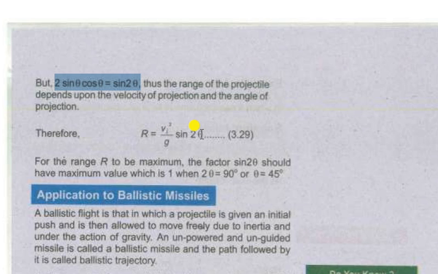From this, if we want the maximum range, or the angle for which the maximum range can be obtained, we should have the value of sin 2 theta maximum. The maximum value of sin 2 theta is 1. So sin 2 theta is equal to 1, and 2 theta becomes sin inverse of 1, which is equal to 90, and theta becomes 45.